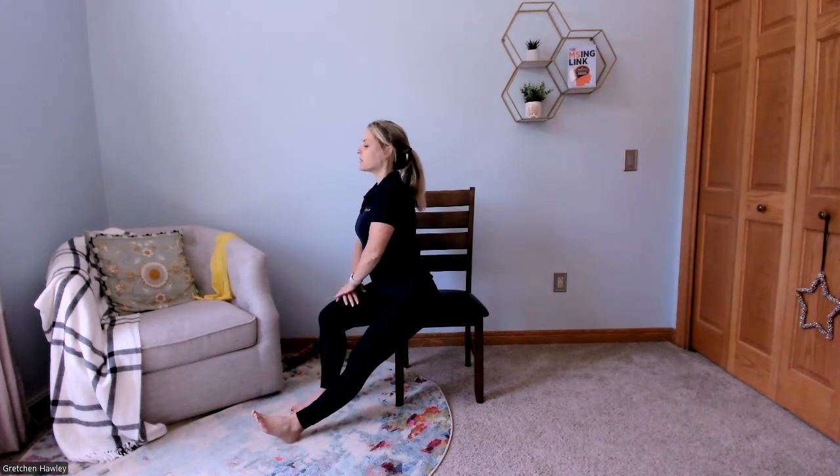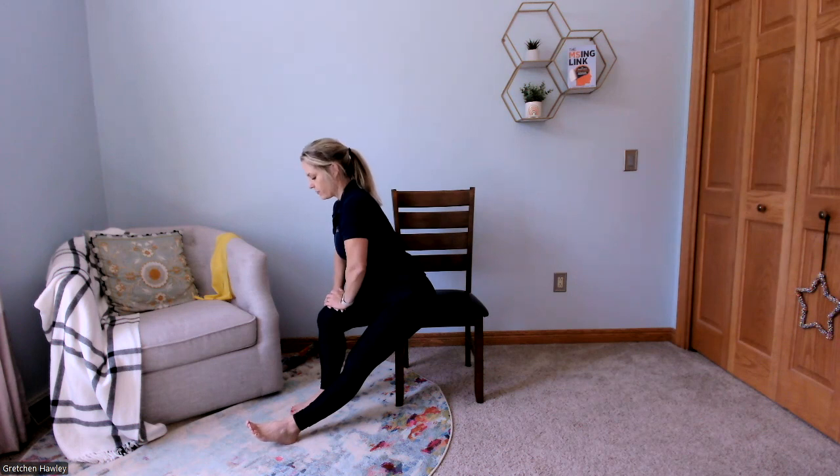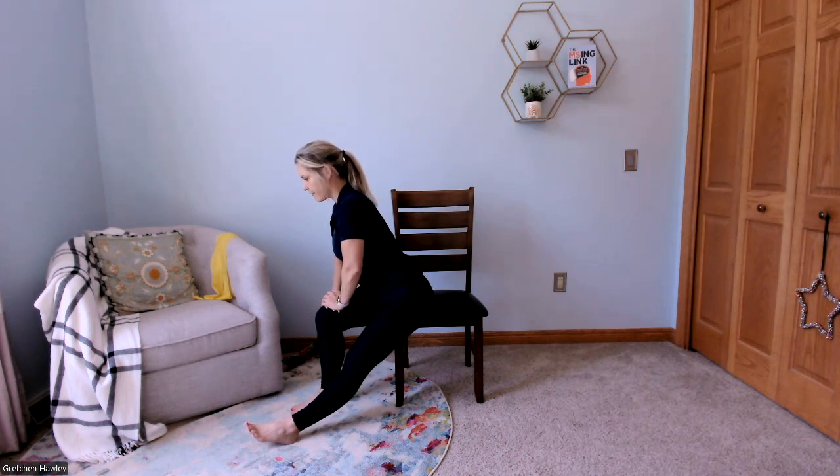Hands on your opposite lower thigh. Sit up tall and hinge forward. Take a deep breath if you need to, telling your brain to relax, allow your body to get the stretch that it's trying to get.